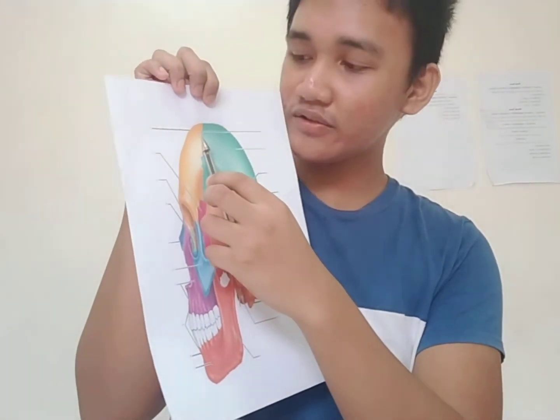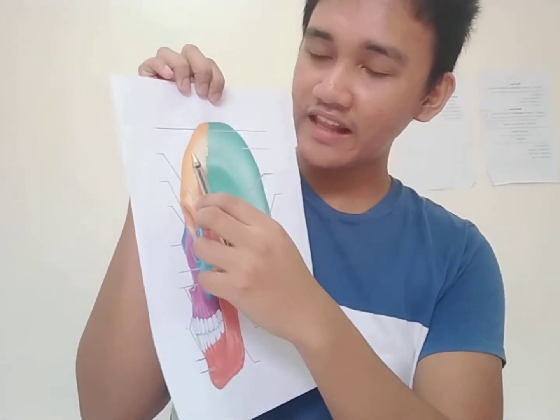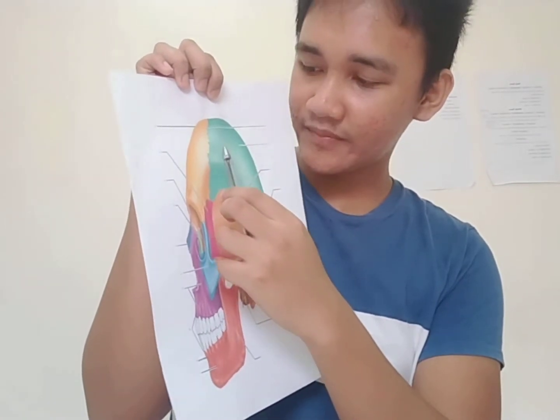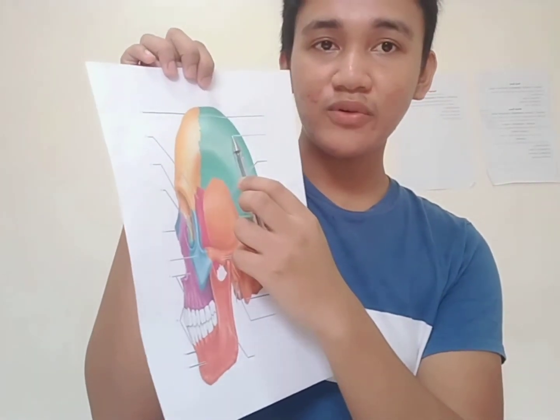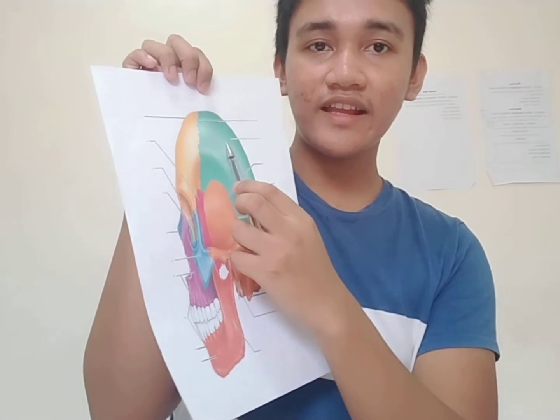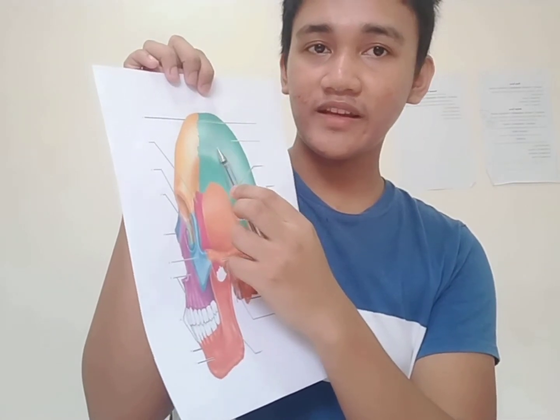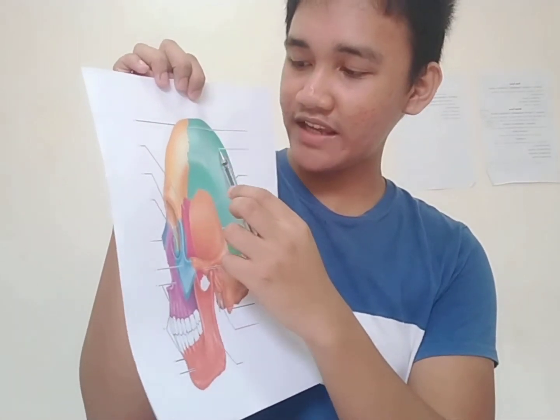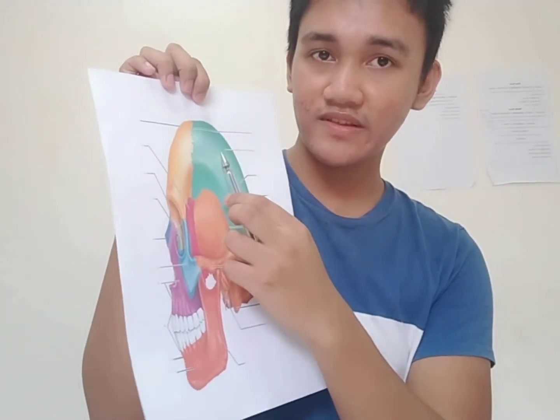The coronal suture is located between the frontal and parietal bones. The parietal bones are formed in the part of the side and top of the head. So this is the parietal bones.